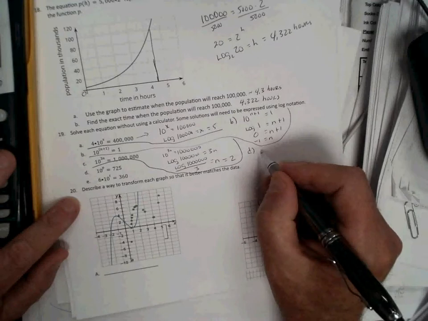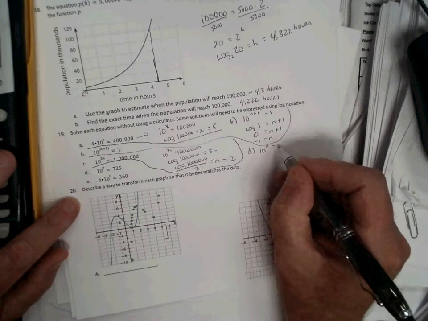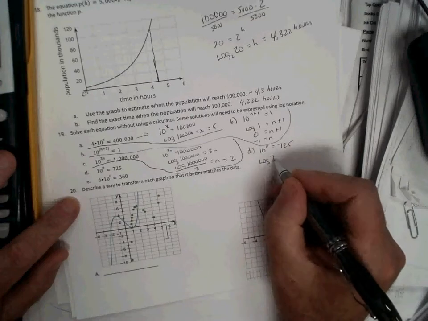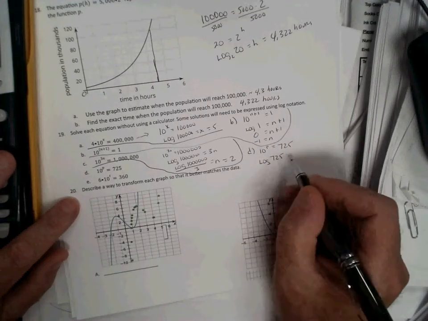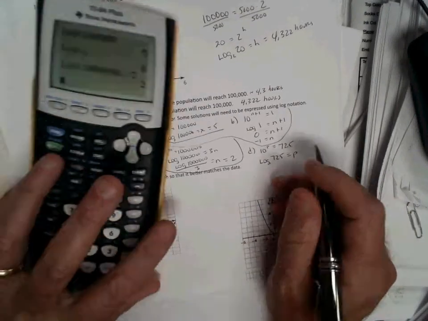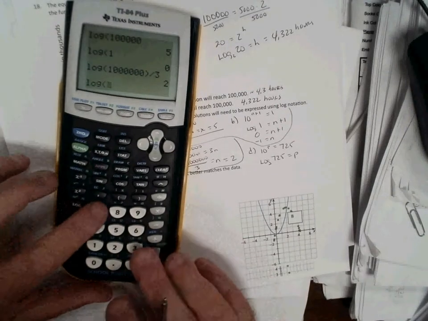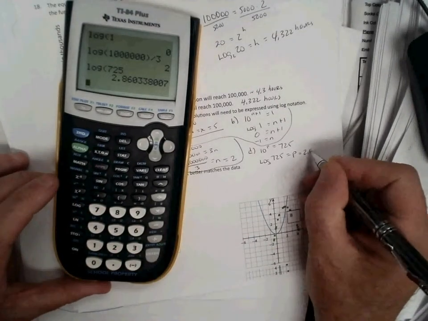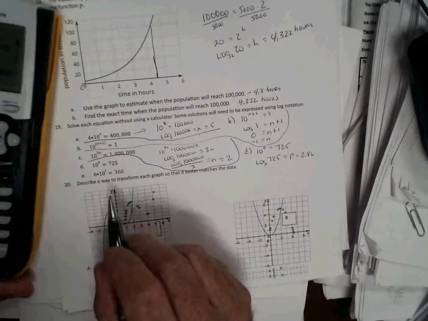I'm going to come over here and do D. Get 10 to the p equals 725. We go straight to logarithmic form there. Log 725, that's log base 10, remember, equals p. We can type that in our calculator. So that's going to be 2.86.